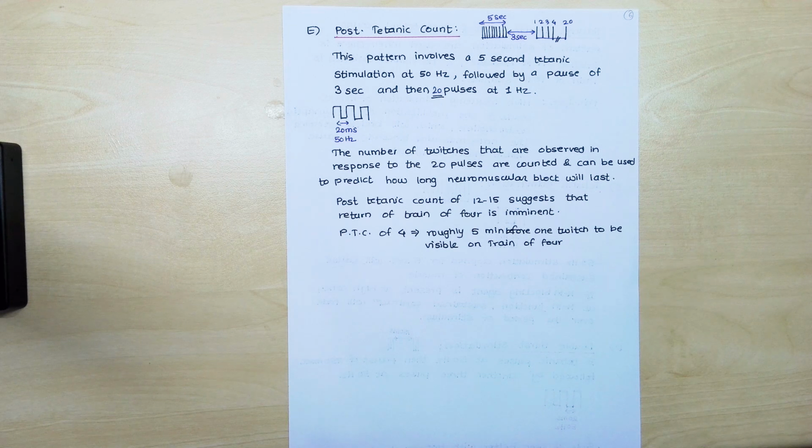Post-tetanic count of 12 to 15 suggests that the return of train of 4 is imminent. Post-tetanic count of 4 means roughly 5 minutes before one twitch becomes visible on train of 4.